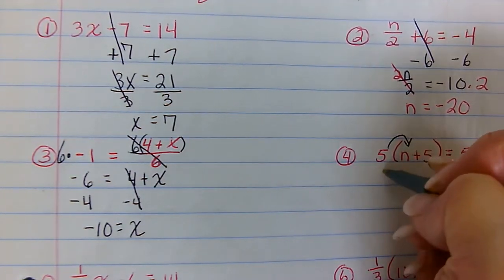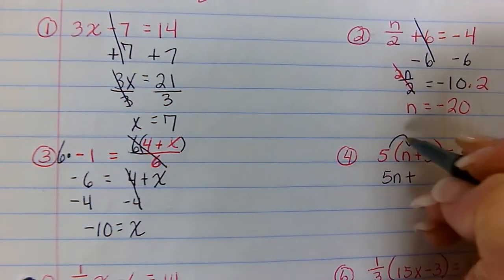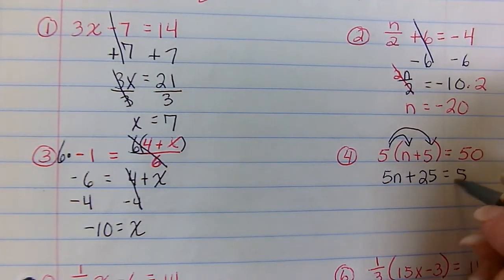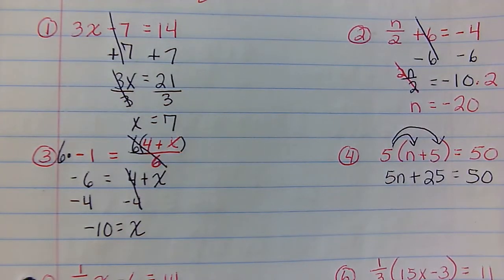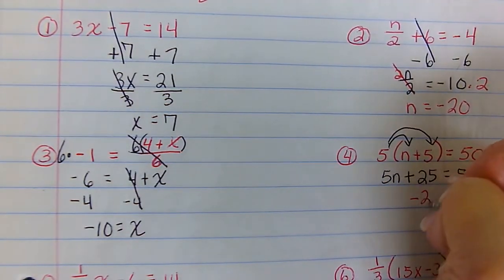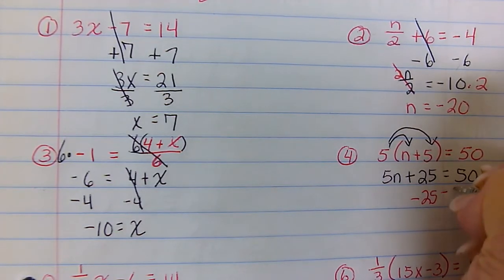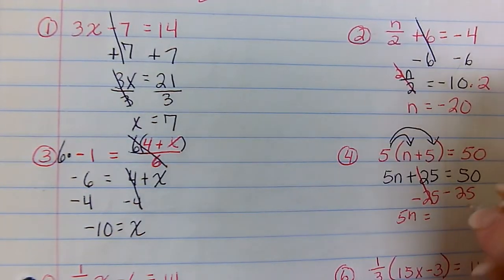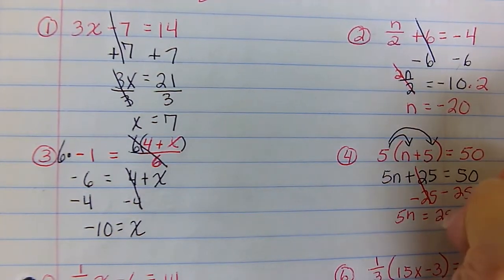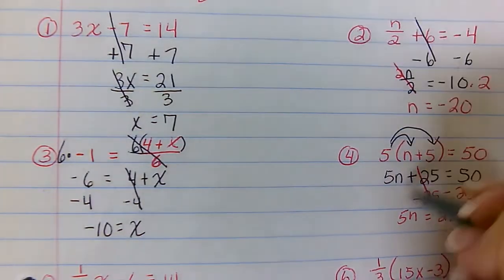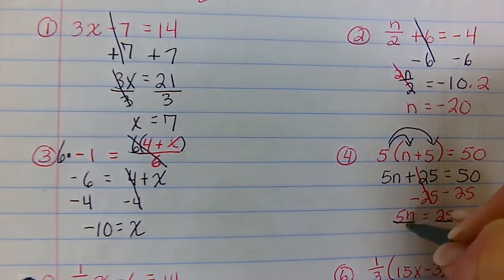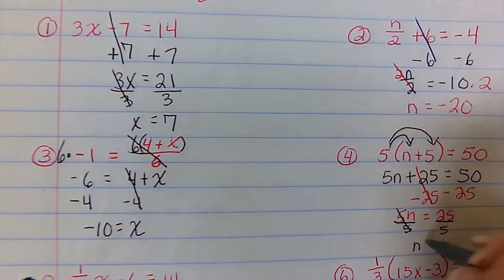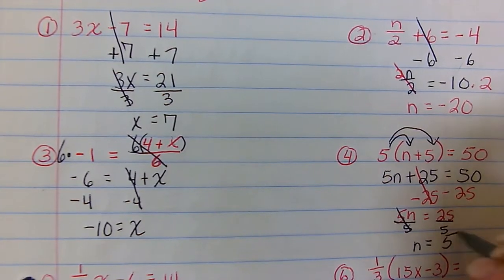5 times n is 5n. Bring down your plus. And 5 times 5 is 25. And that all equals 50. Now you have your 2-step equation, and so we'll subtract 25 from both sides. That's what you have to do next. Cancels out. Bring down 5n equals 50 minus 25 is 25. And then we have a fraction bar that we're going to do to both sides because we're going to divide both sides by 5. These slash through and cancel out, bring down n equals, and 25 divided by 5 is 5.